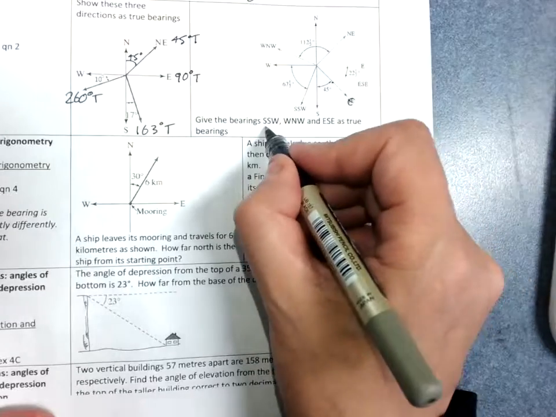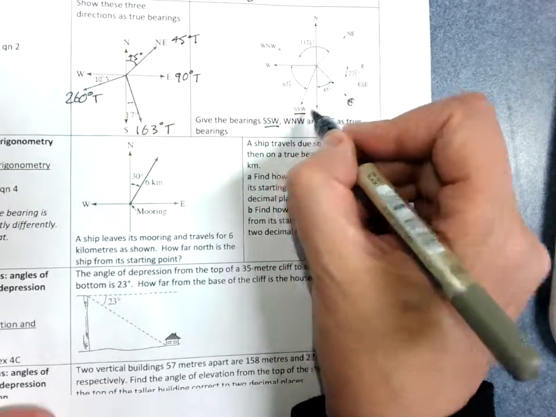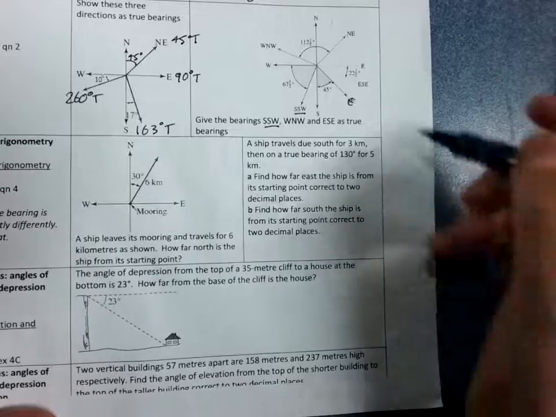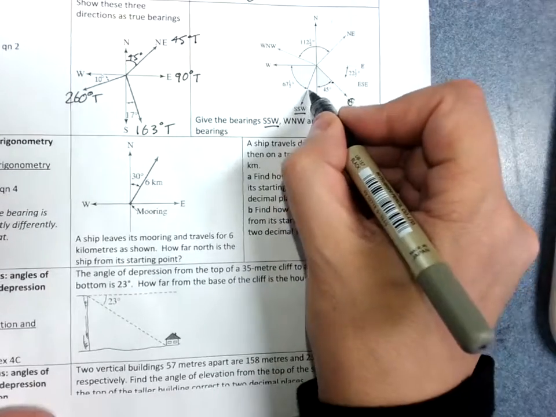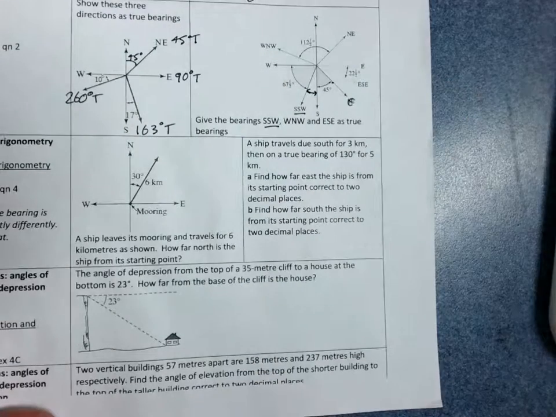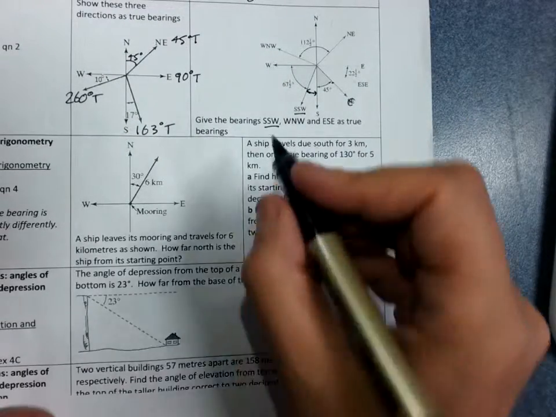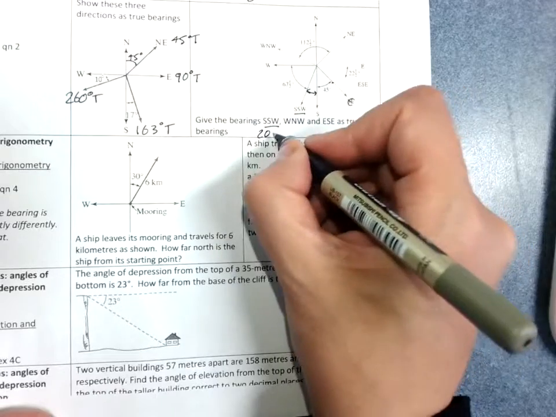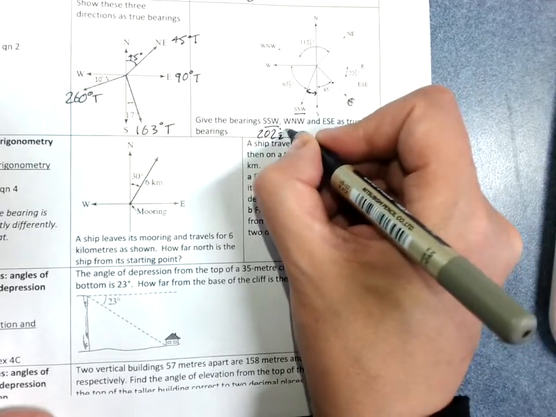So south southwest, we've got 180 plus this 22.5. So that's going to be 202.5 degrees true.